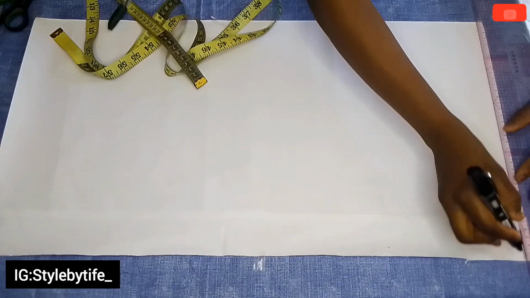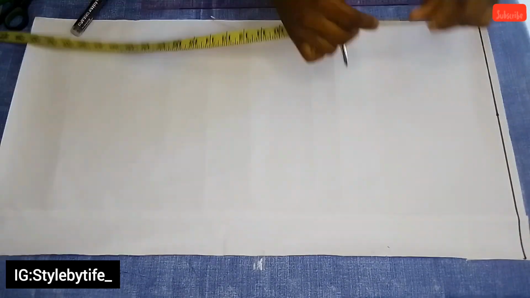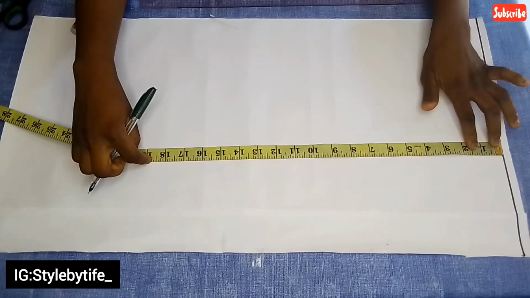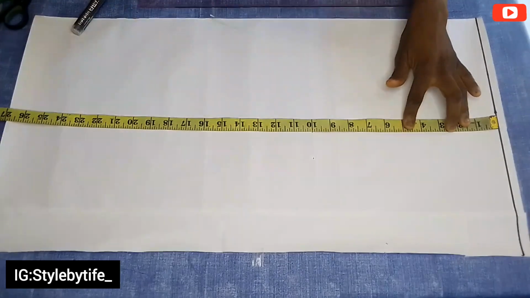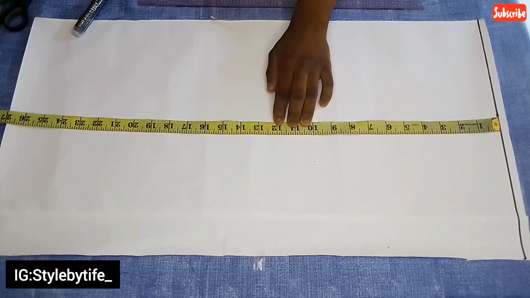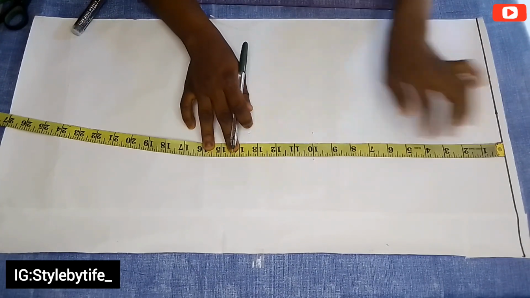Now, the first thing I'm going to go ahead and do is to just draw a straight line across, which will serve as my shoulder line. So from the shoulder line, I measure down to my bust point, which is 10 inches. I'm going to make a mark here. And also, I'm going to come down to my under bust, which is 13.5 inches for me. And as you can see, I just mark it.